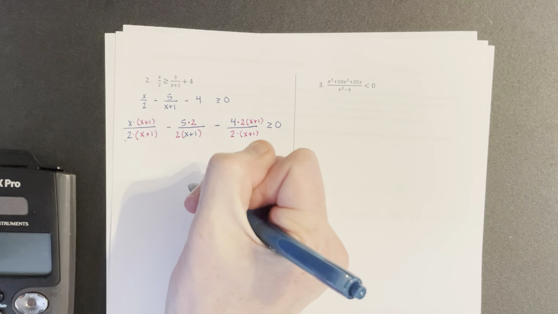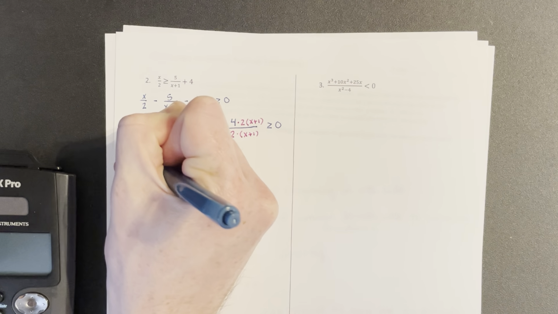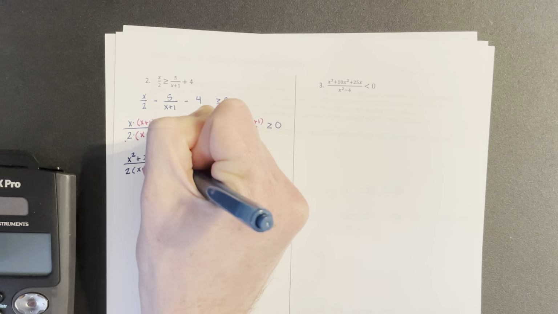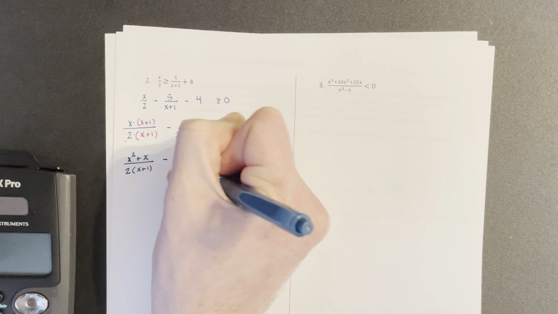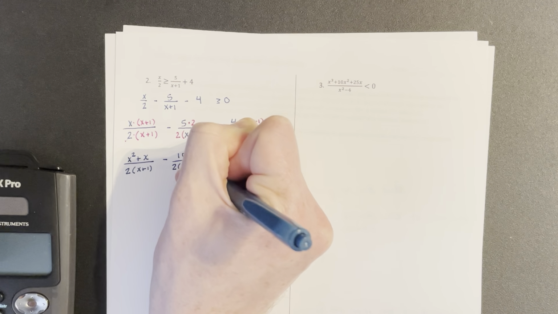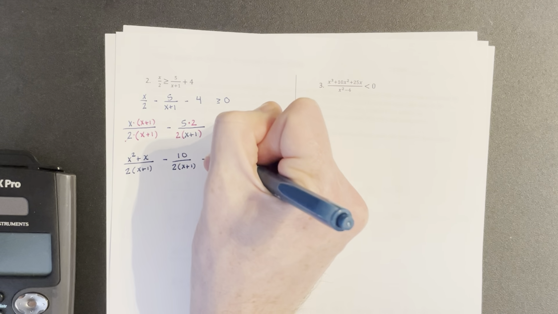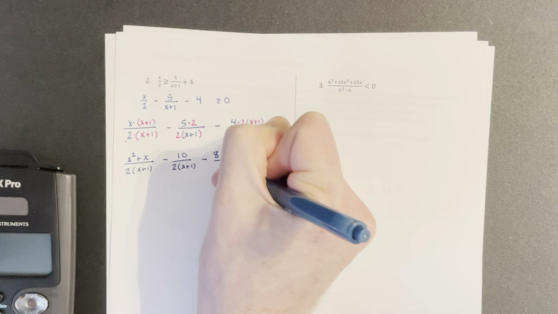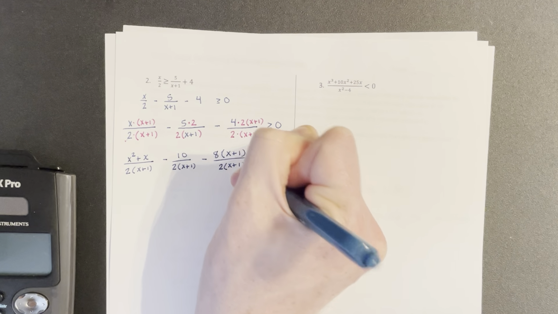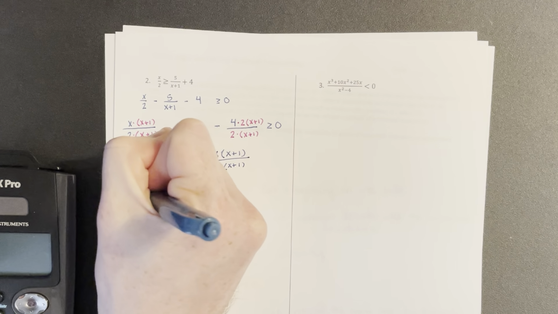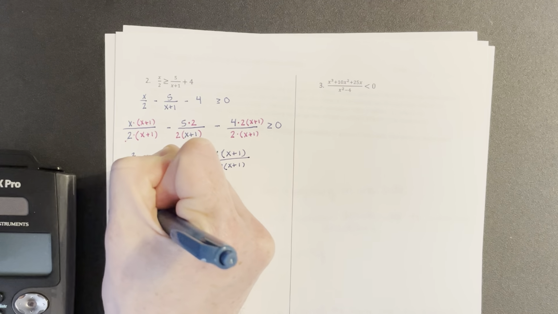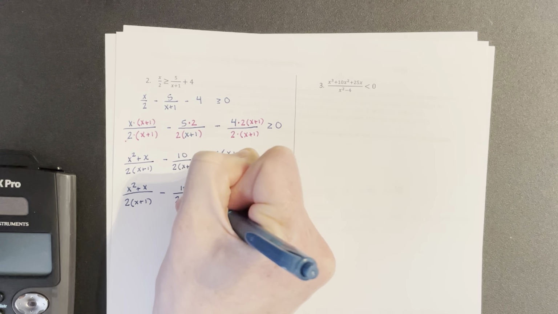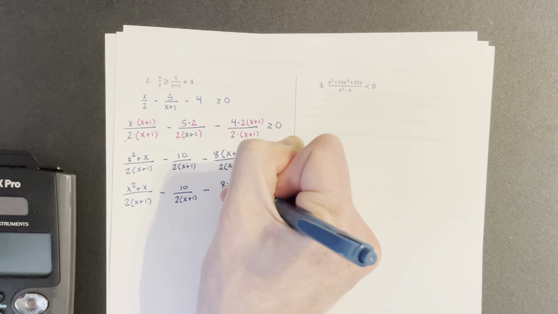So this first one's going to say x squared plus x minus 10 over 2 times x plus 1. Minus, and then this, I can just do 8 times x plus 1, or you could go ahead and distribute your 8. Either way, that's fine. If you had distributed, let me just rewrite this one more time. You'd have 8x plus 8 on top.